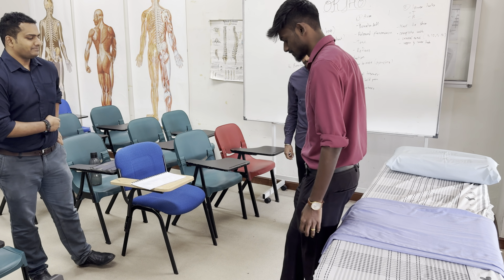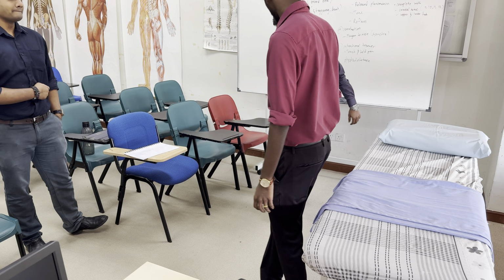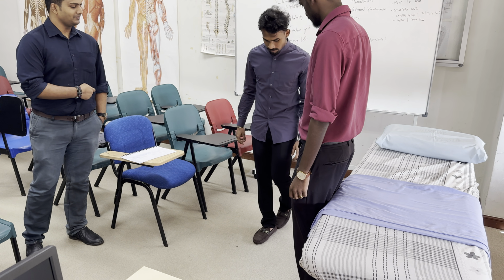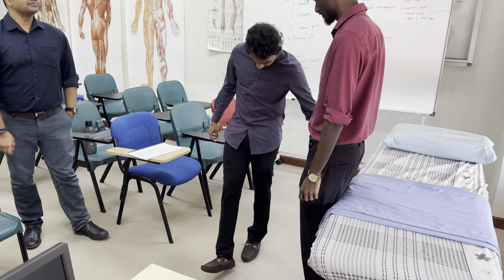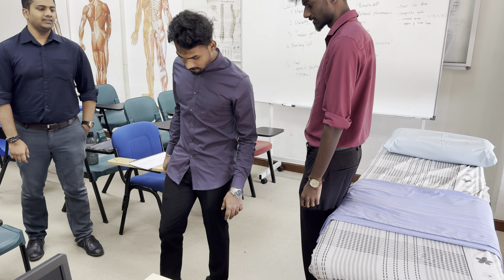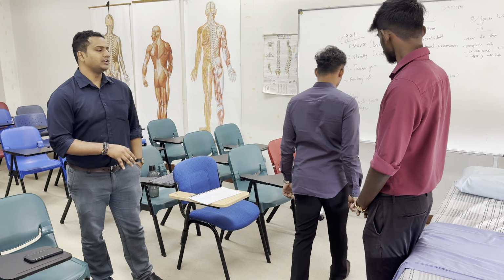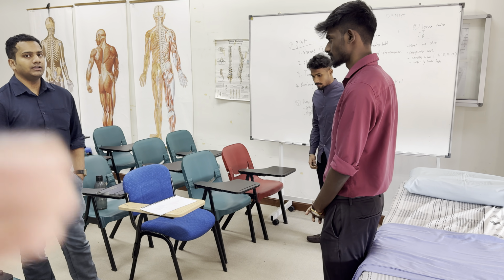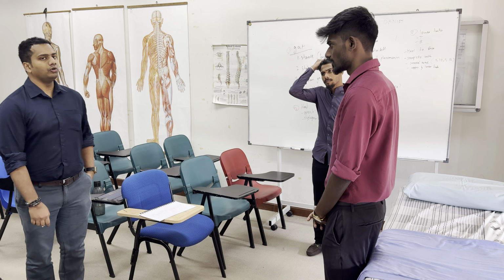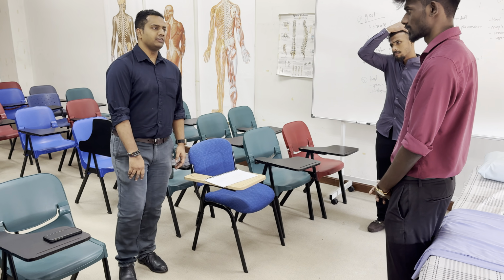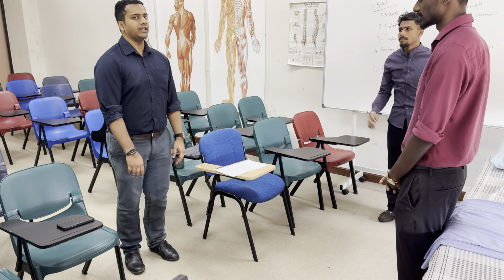Cik boleh tak jalan? So this tandem gait is to exaggerate. This is a very sensitive test to exaggerate the instability. So they won't usually be able to. You'll have great difficulty to actually execute a tandem gait.